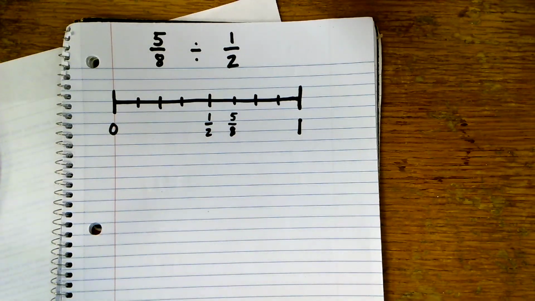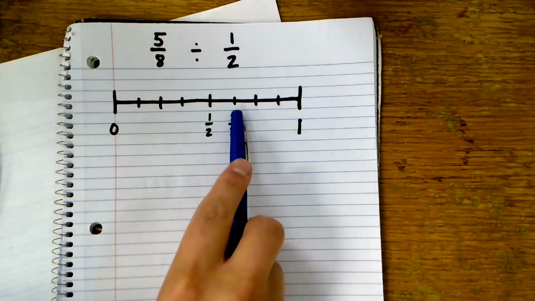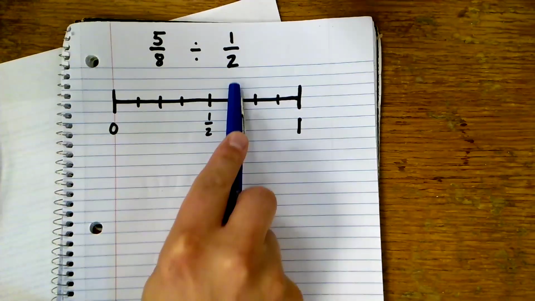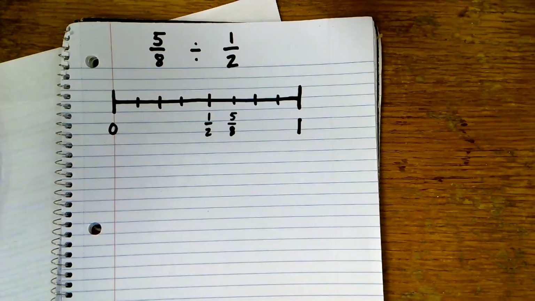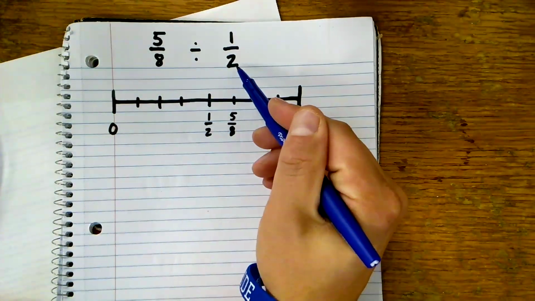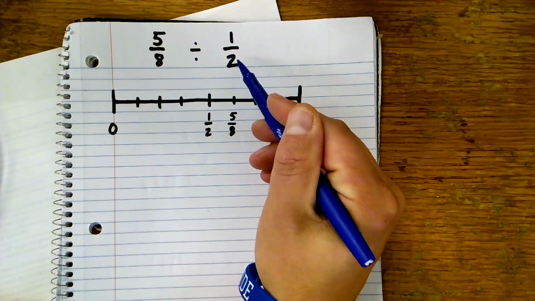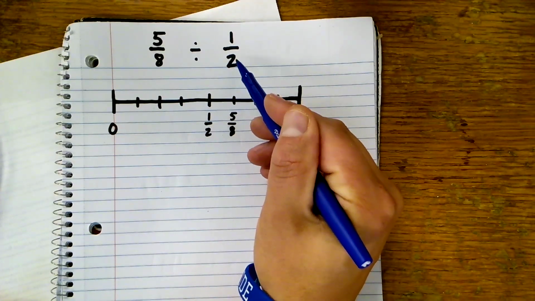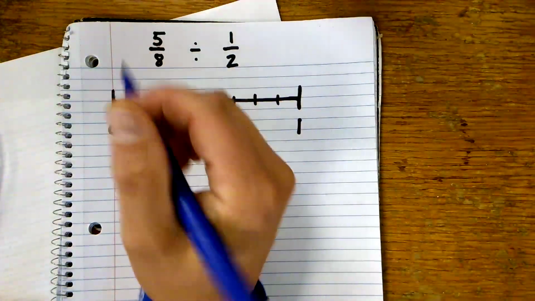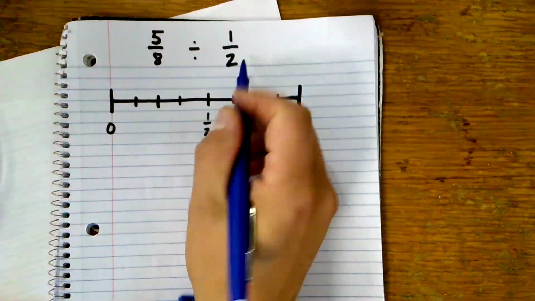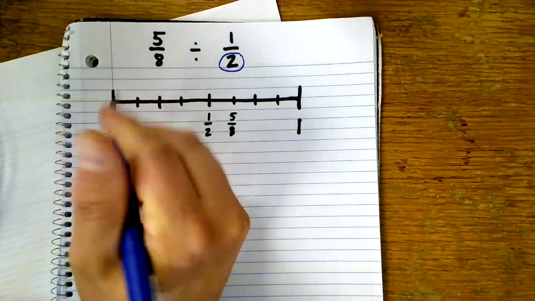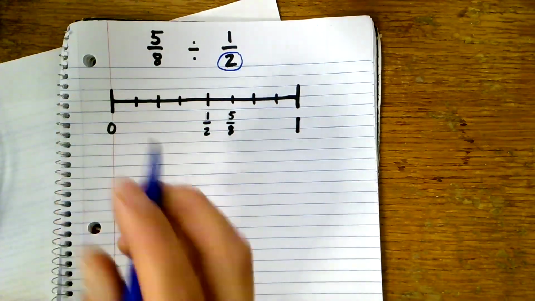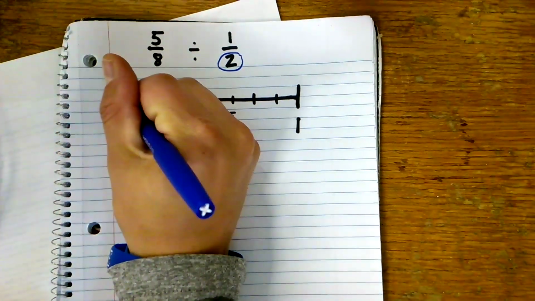Now, my next step is to divide each of those 5/8, because I'm looking at just this piece now, into the number of pieces that are in the denominator of the divisor, because this is what I'm splitting it by. This is my thing that's doing the dividing. So I look at the denominator and it's 2. So I'm going to split each of these 8ths into 2 pieces. That's easy enough. I just put a line right down the middle.